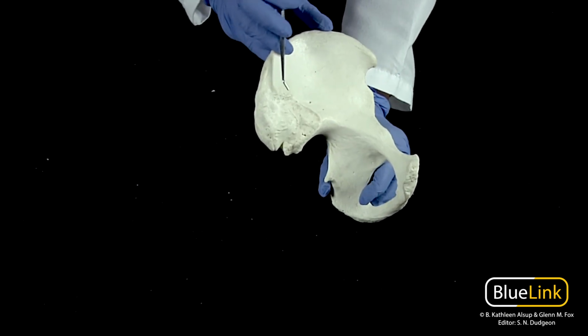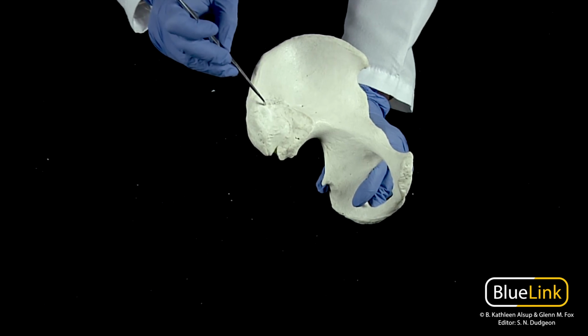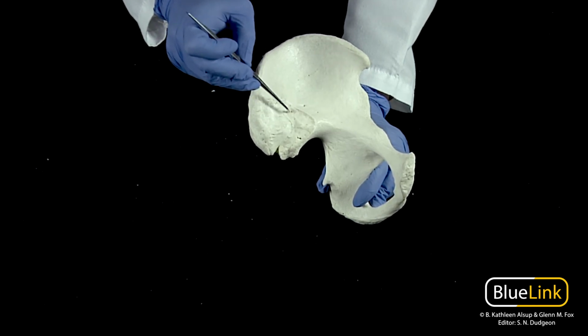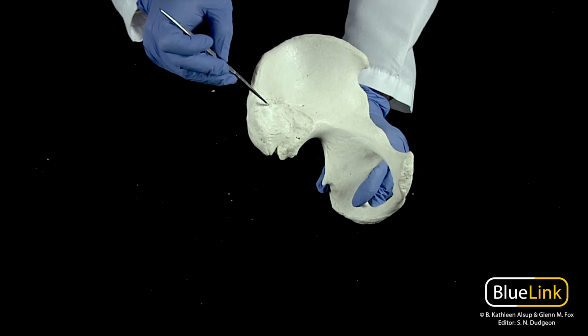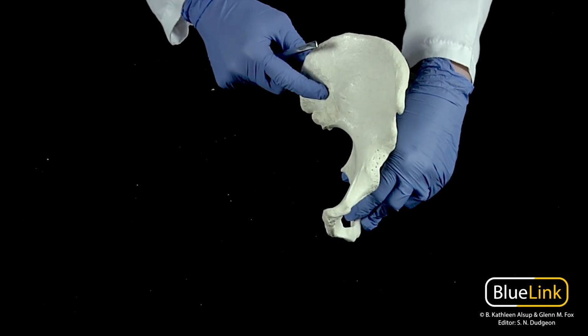Another symphysial surface that I want you to pay attention to is the auricular surface of the ilium. You see this ear-shaped portion of the bone. This is where you're going to have articulation with the sacrum. So that is also medially oriented as well.